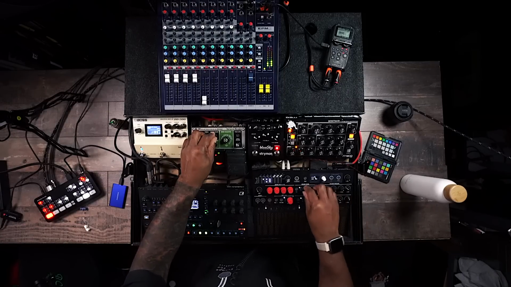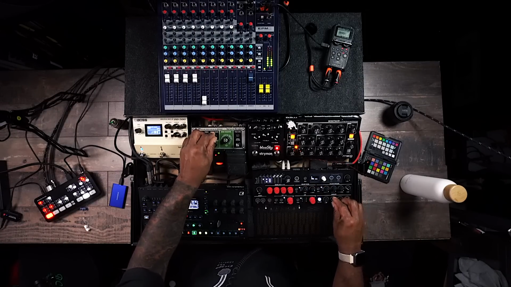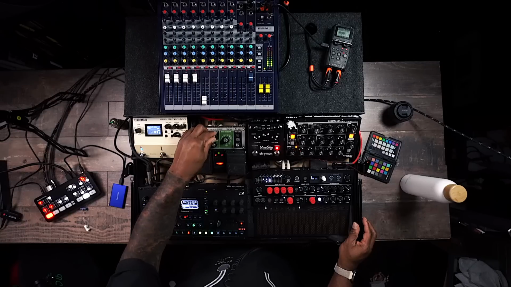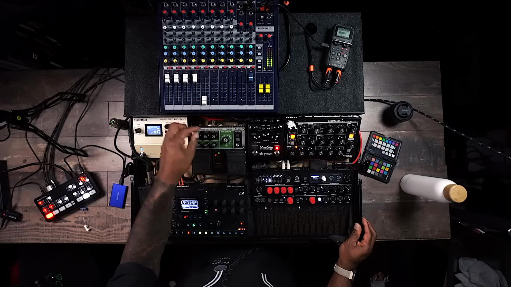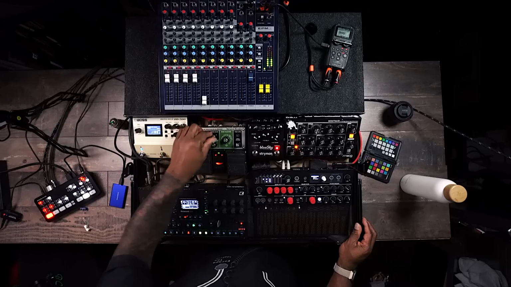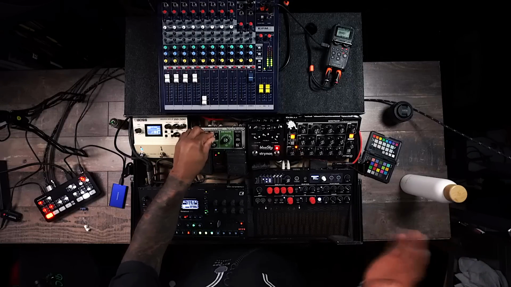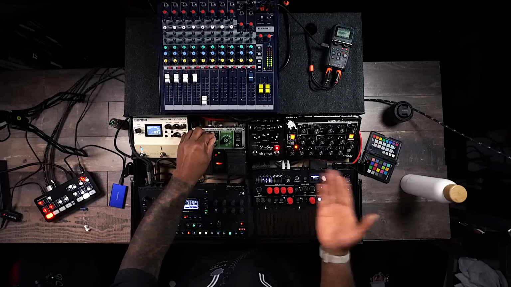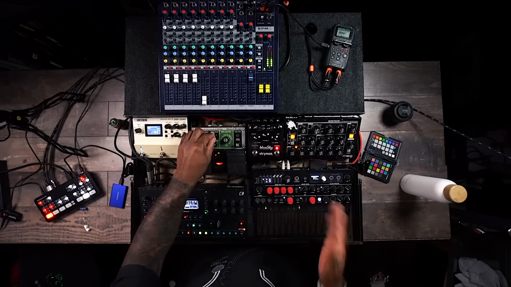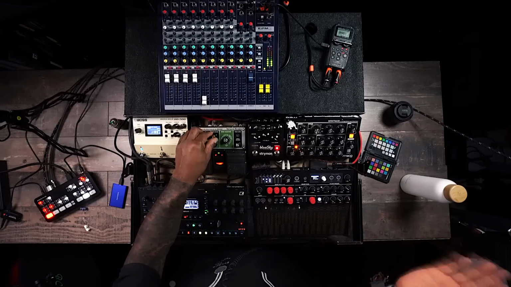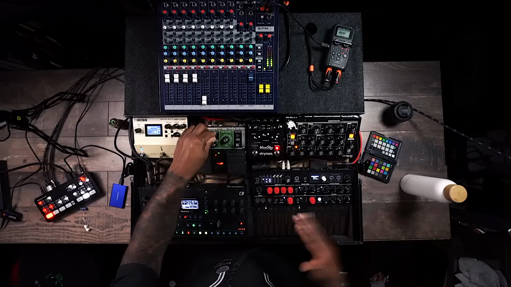Let's make it even shorter. Nice. You hear the reverb coming? Once I open it up more, you hear how it's going to slap. So the initial sound is hitting the reverb sound is hitting the original sound later.